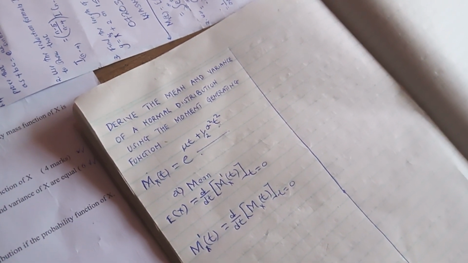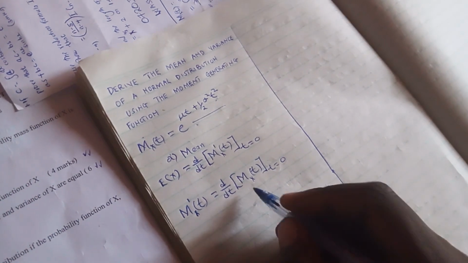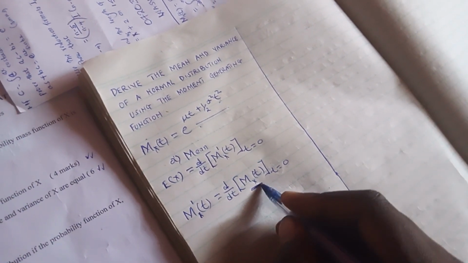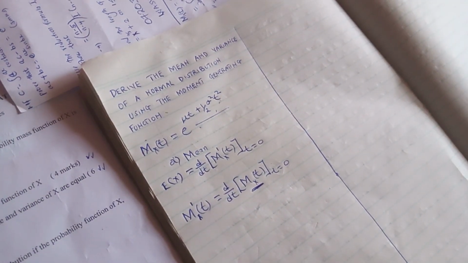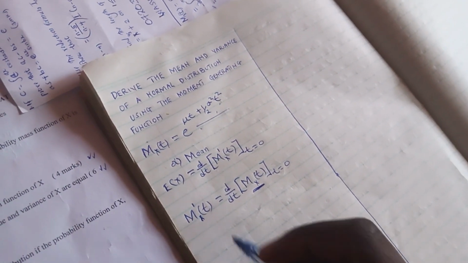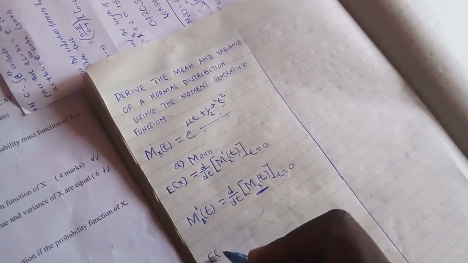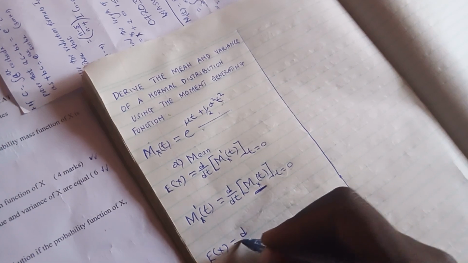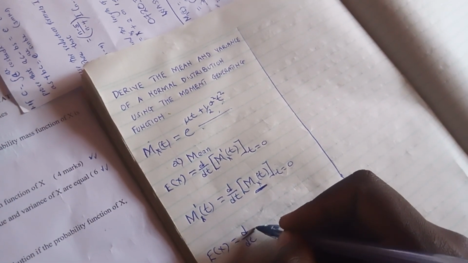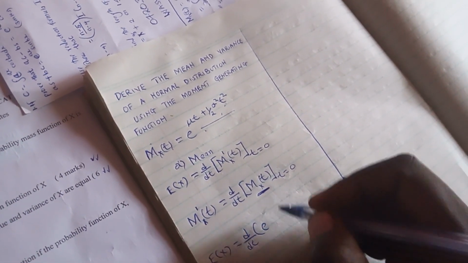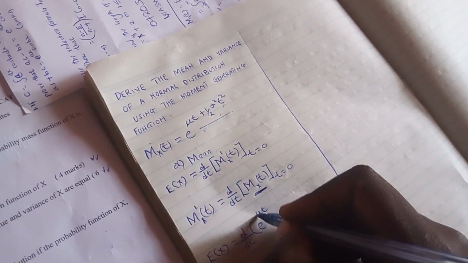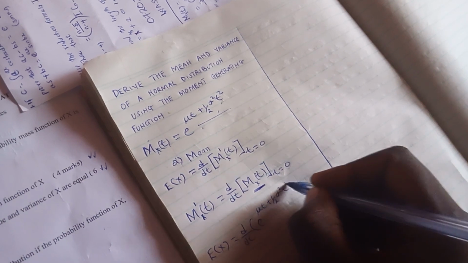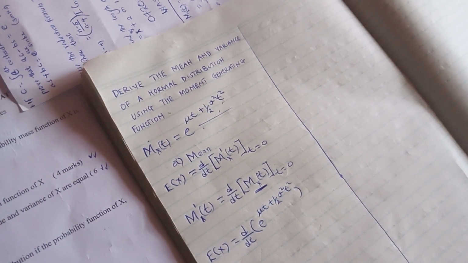Are we getting it? This one, we already know what the moment generating function is. So, our expected value of x is going to be the derivatives of the exponent mu t plus a half sigma squared t squared. Are we getting it?